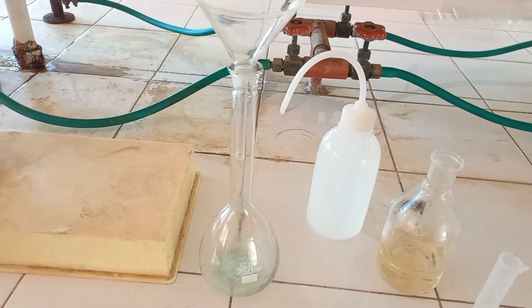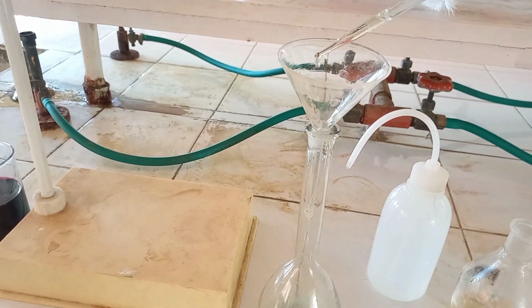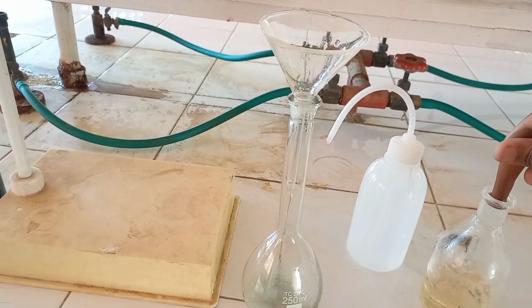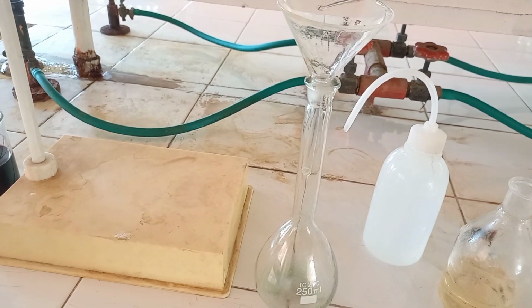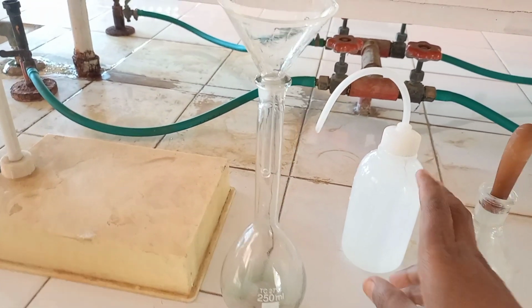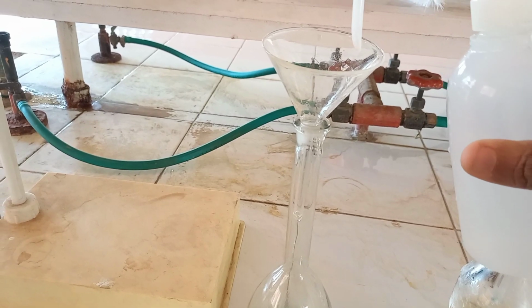Now after this, add 2 to 3 drops of concentrated H2SO4. Here we are pouring concentrated H2SO4 to prevent hydrolysis of ferrous ions to ferric ions. It is a very mandatory step, otherwise the color of your standard solution will turn brown.